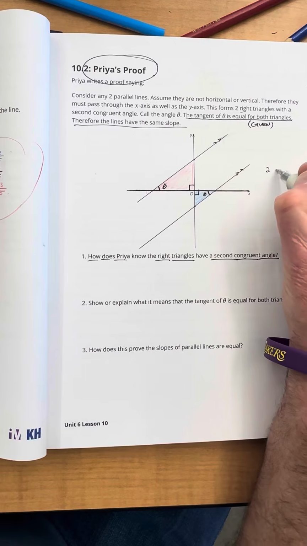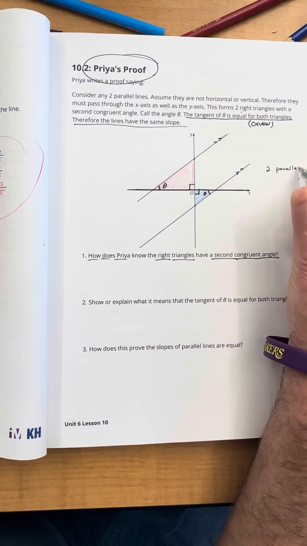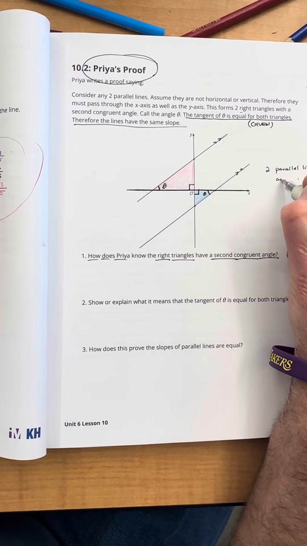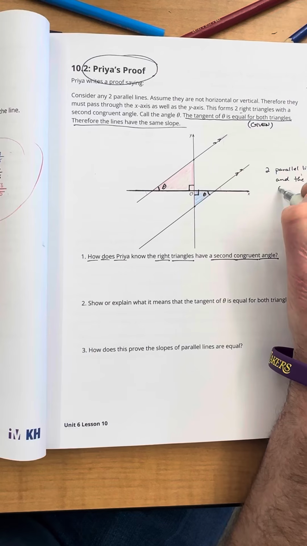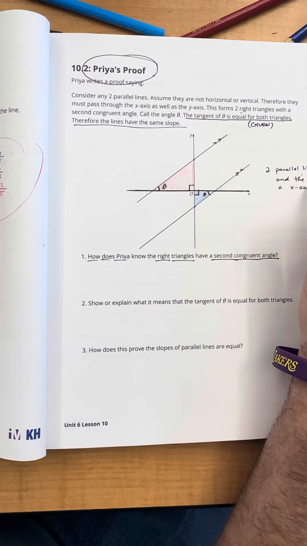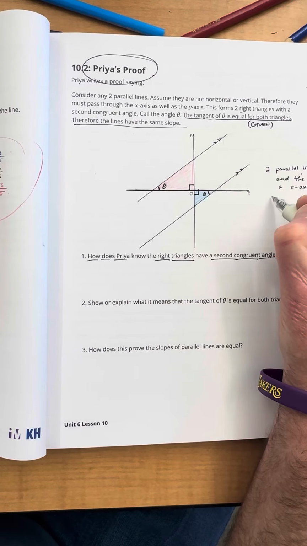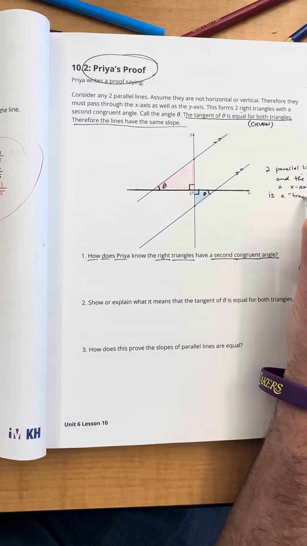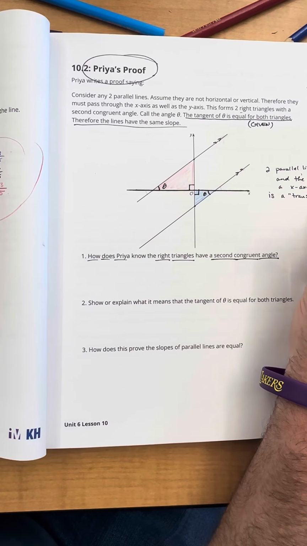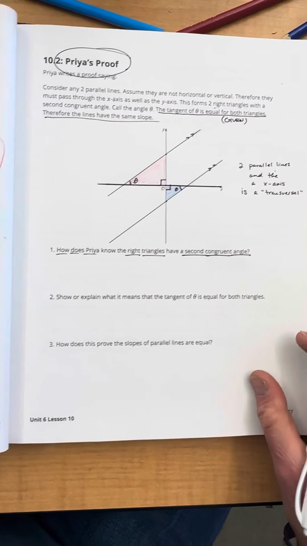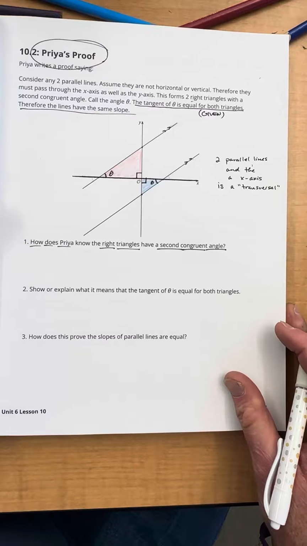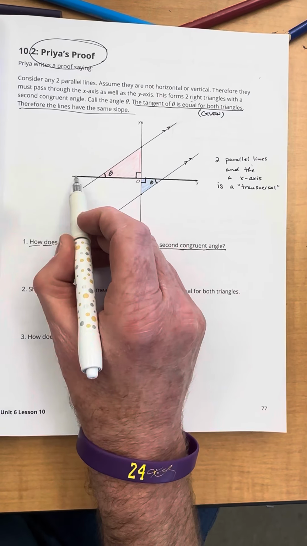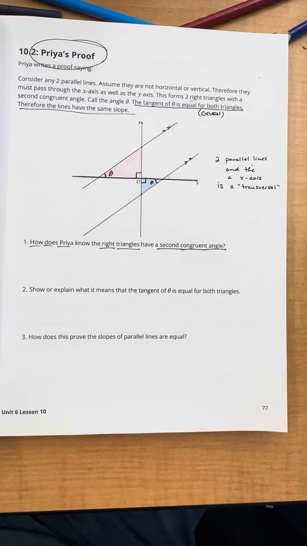You got two parallel lines, and the x-axis is a transversal. So you got two parallel lines, and the x-axis is a transversal, right? Because it cuts across two parallel lines.